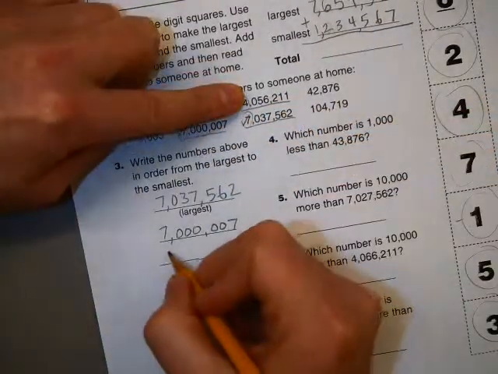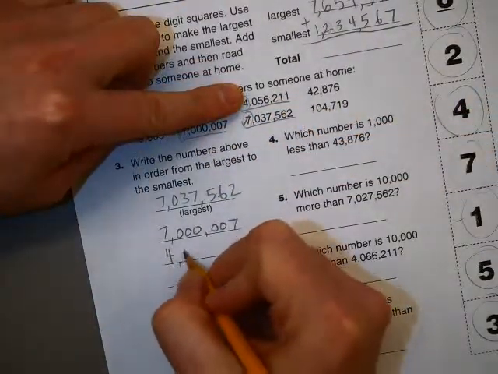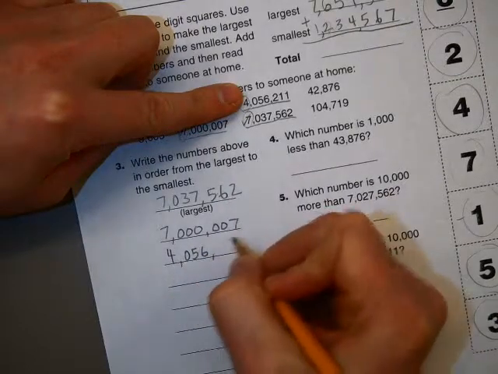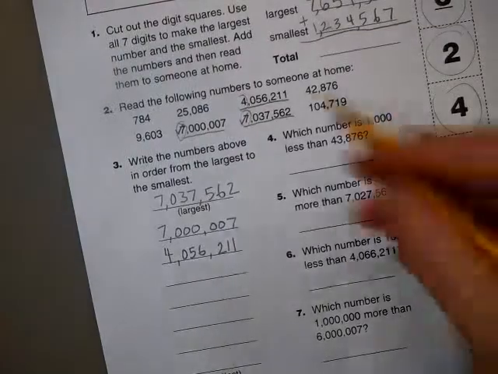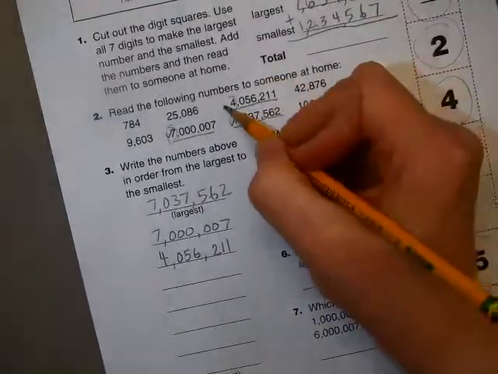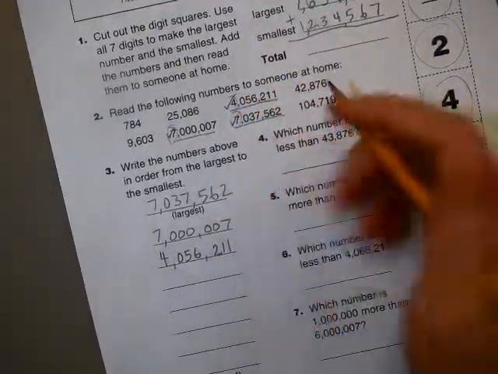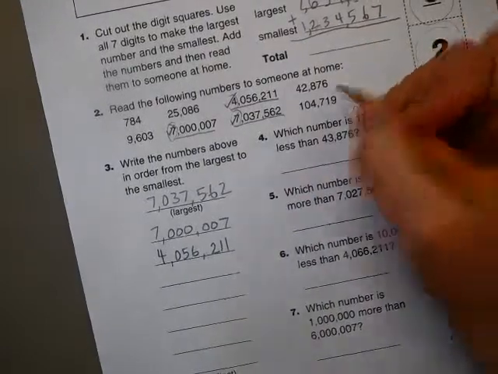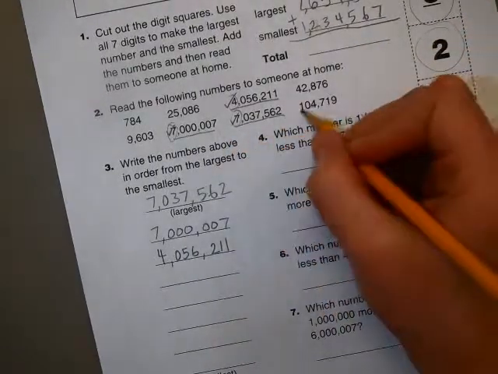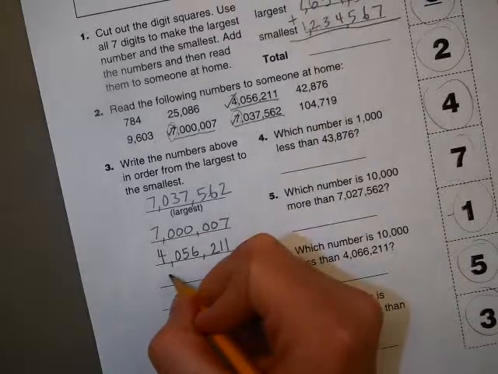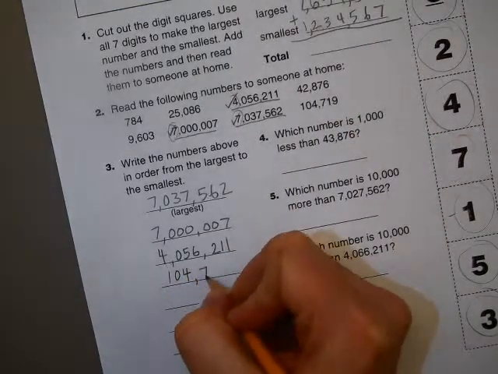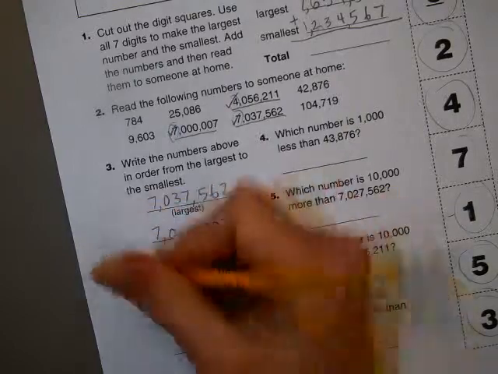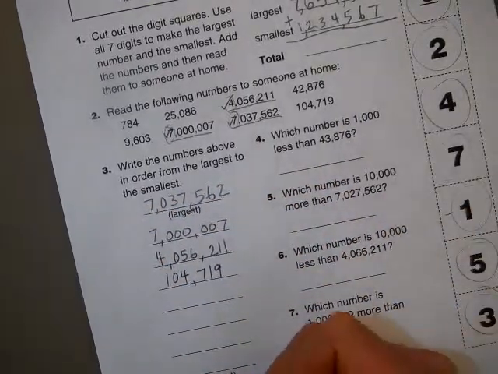So this is going to be next. 4,056,211. And then again, I'm going to be looking for what has the most digits out of what is left. And the next one is going to be 104,719. And I'm going to do that until I get to the smallest number.